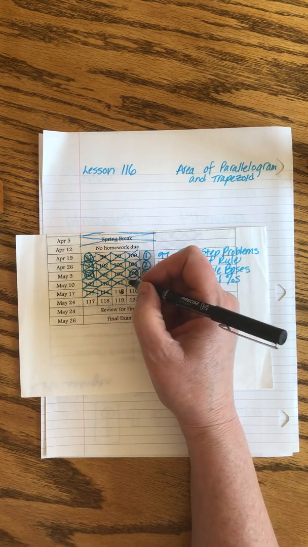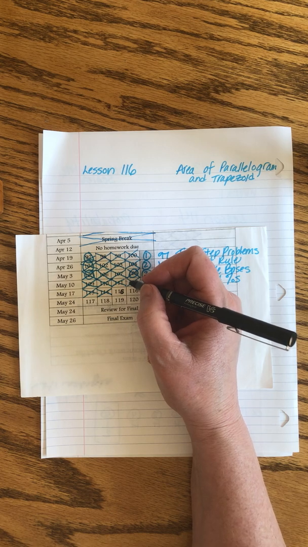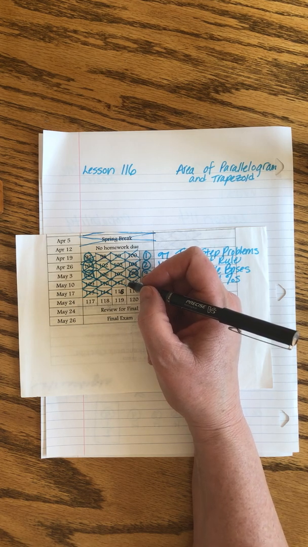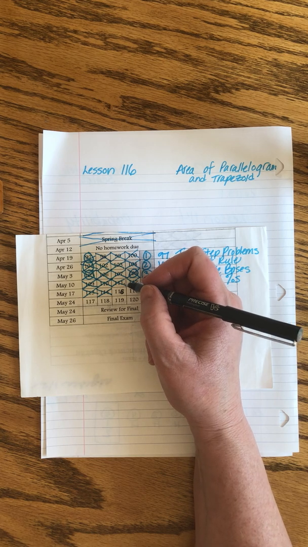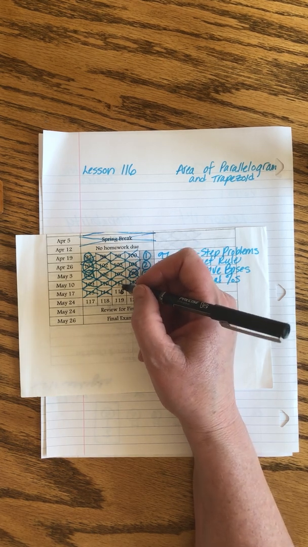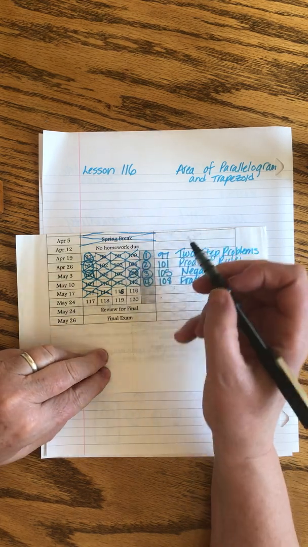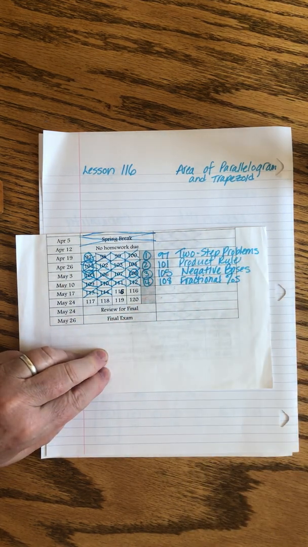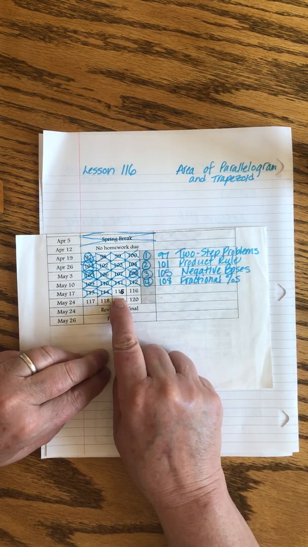It's about polygons. Three sides is a triangle, four sides is a rectangle, and so on, right? Five sides is a pentagon. You've heard it all before. It's not that interesting. It's not that hard. I would rather just cover it next year and be done with it. We're going to skip ahead to 116.